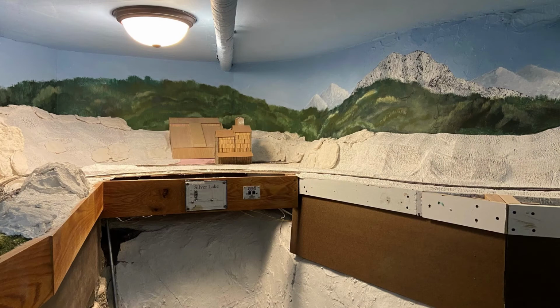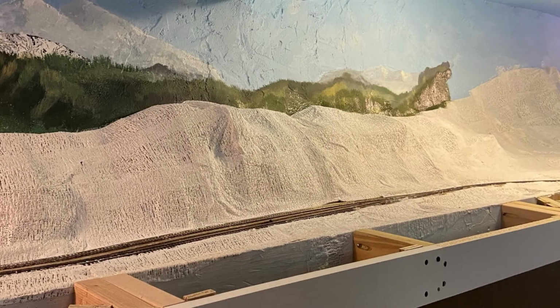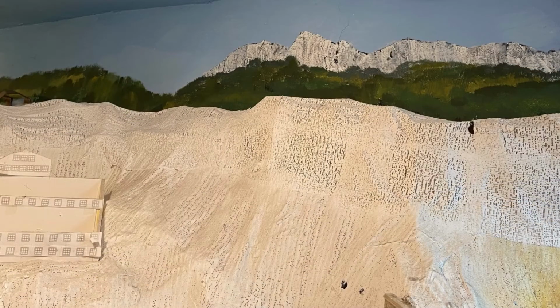I put the two main structures in temporarily to get a feel of how much sky versus hillside looked right. When I was finished, I was pleased with the result. And since I had everything handy, I went ahead and finished the backdrop painting on the rest of the layout.